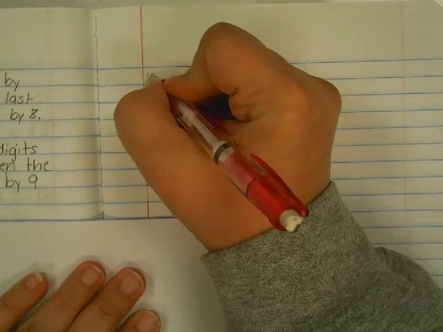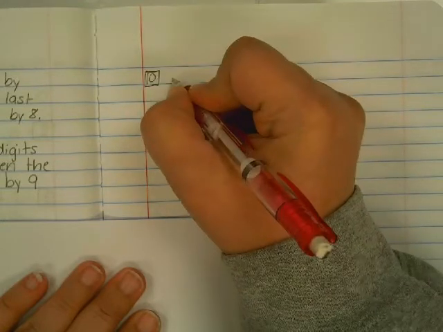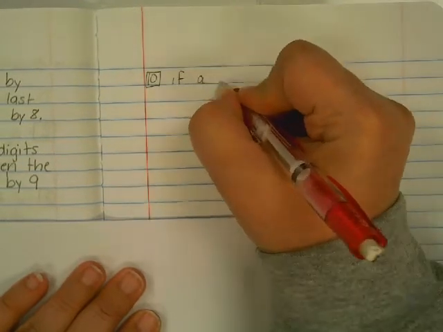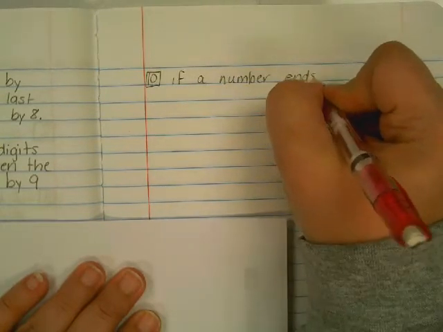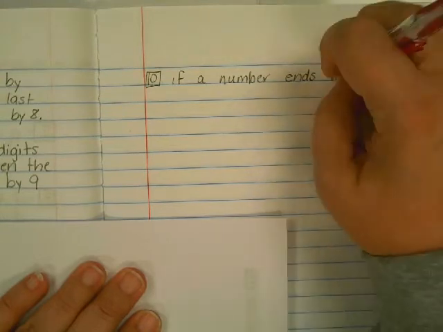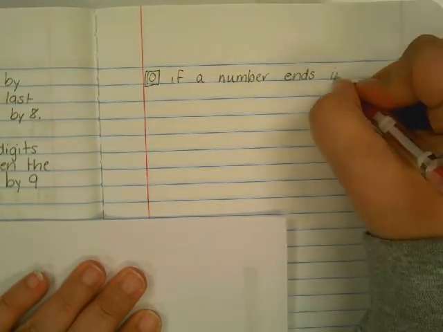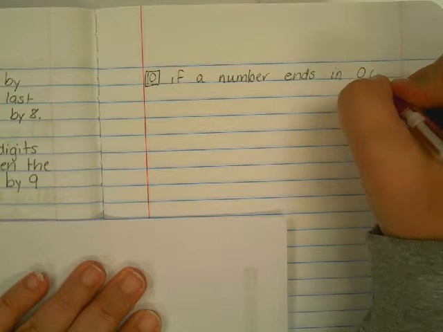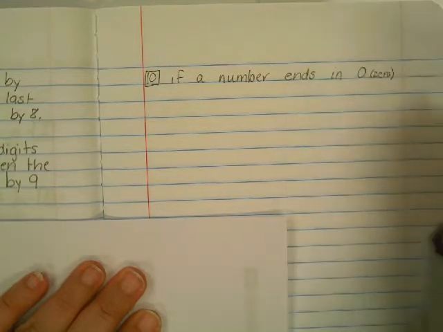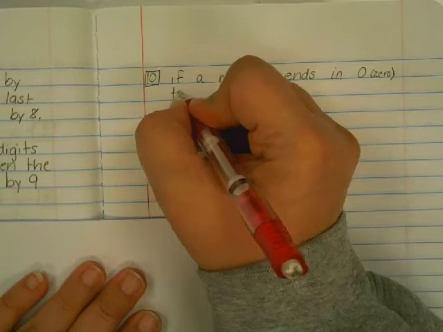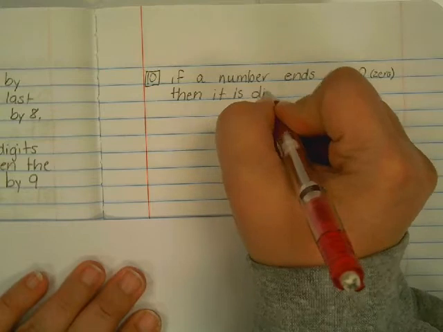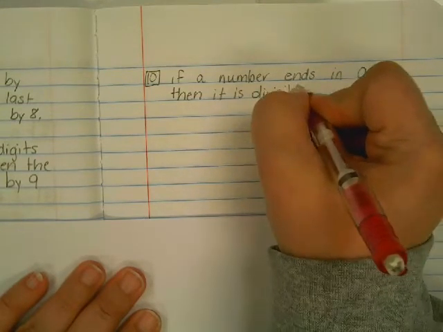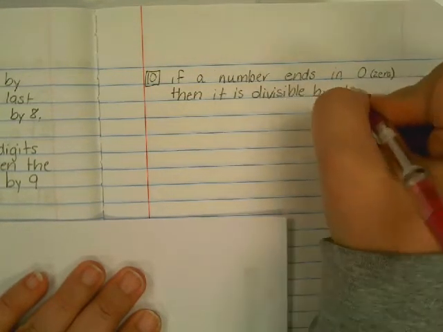So let's just do that now. For the number 10, if a number ends in 0, then it is divisible by 10.